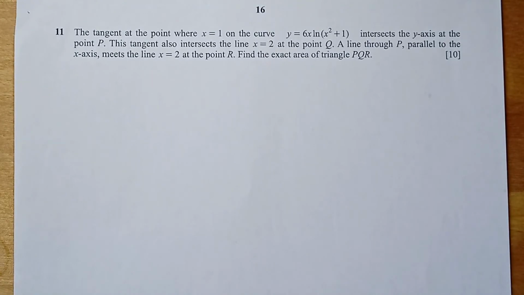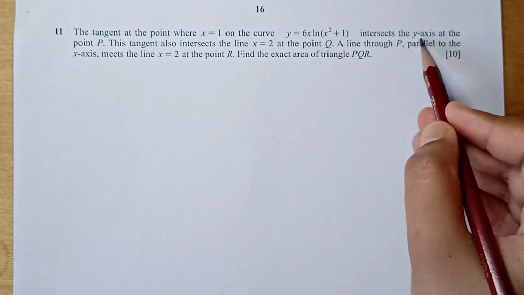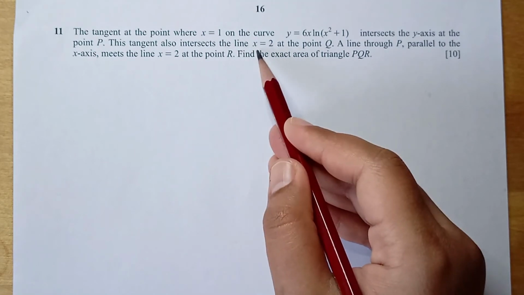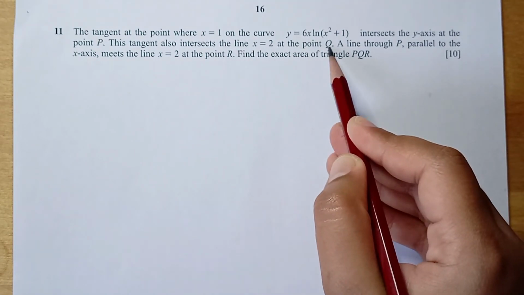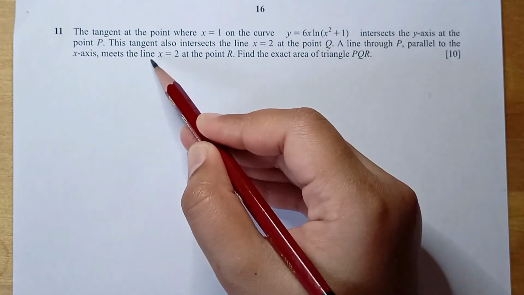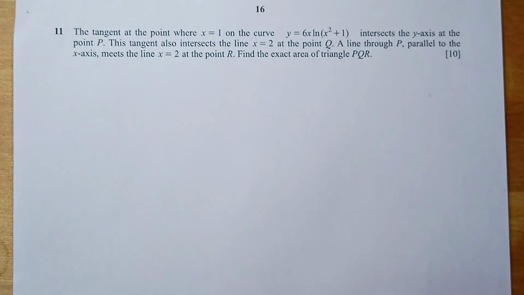Question number 11. The tangent at the point where x equals 1 on the curve intersects the y-axis at point P. This tangent also intersects the line x equals 2 at the point Q. The line through P parallel to the x-axis meets the line x equals 2 at the point R. Find the exact area of the triangle PQR.